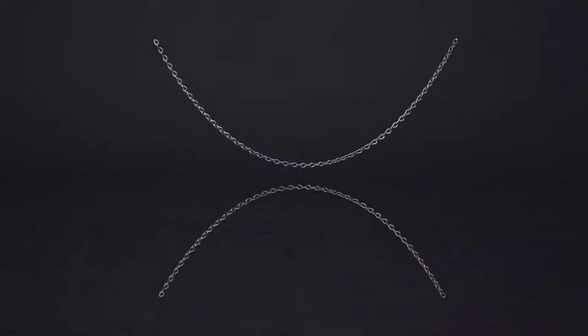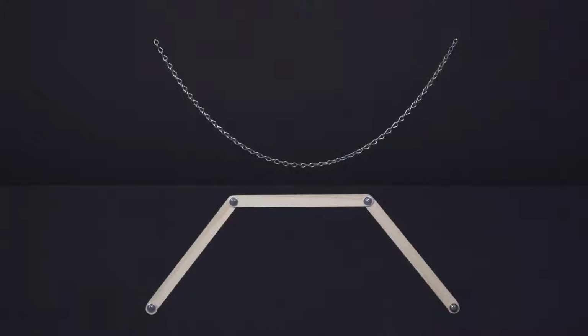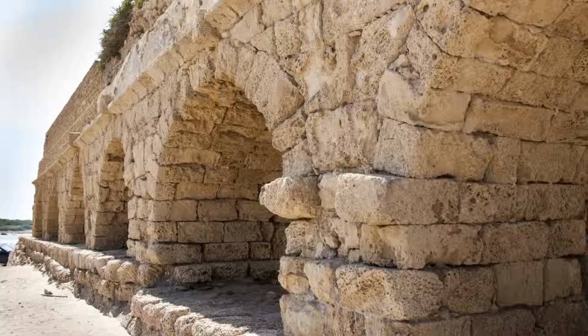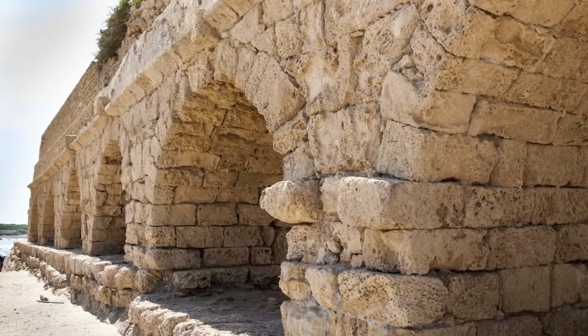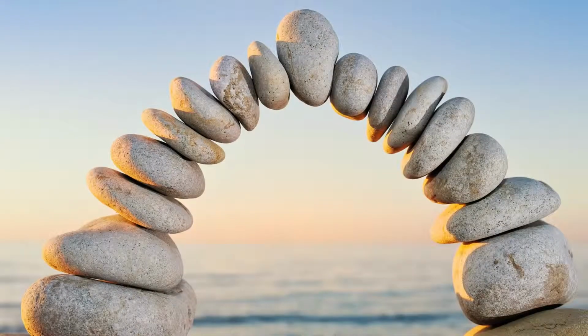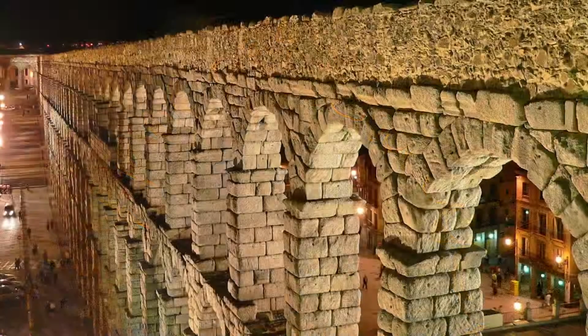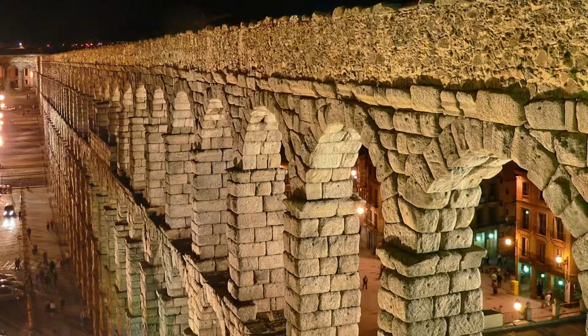If we make a mirror image of a hanging chain, we get an arch. In an arch, the component pieces push against each other, unlike chain links which tend to pull apart. To ancient builders, this represented a huge advantage. If they placed a bunch of stones in just the right positions, they would push against each other and stay in place. This made for structures that were both simple to construct and highly durable.